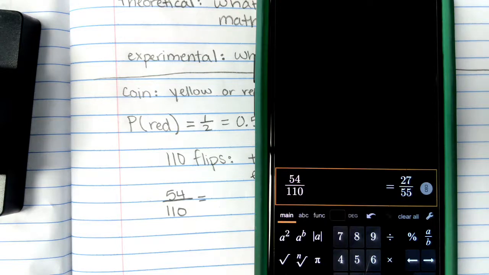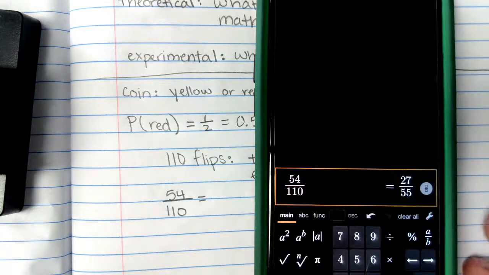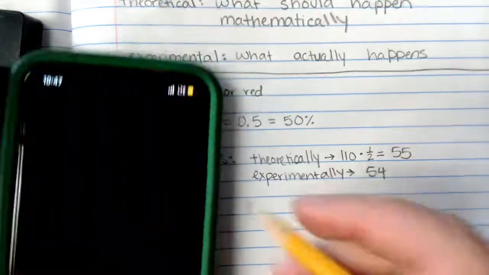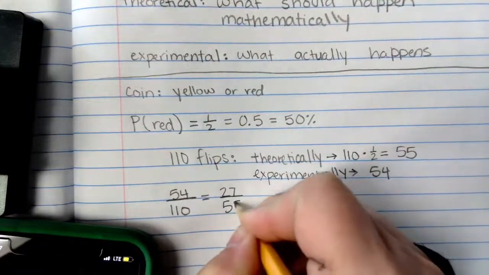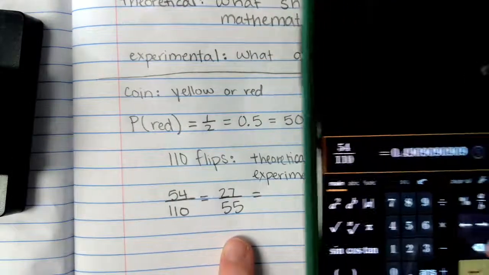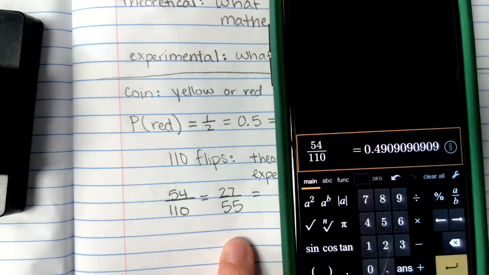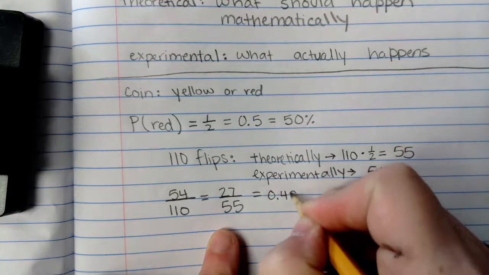Anyways, 54 out of 110 simplified is 27 over 55, which to me doesn't make a whole lot of sense. I can't imagine 27 over 55 as a fraction, so I'm going to make it into a decimal, 0.49. Which is about what percent? Right, it's close to 50. This would be 49% when we convert it. So were we close to the 50% of what we were theoretically supposed to get?